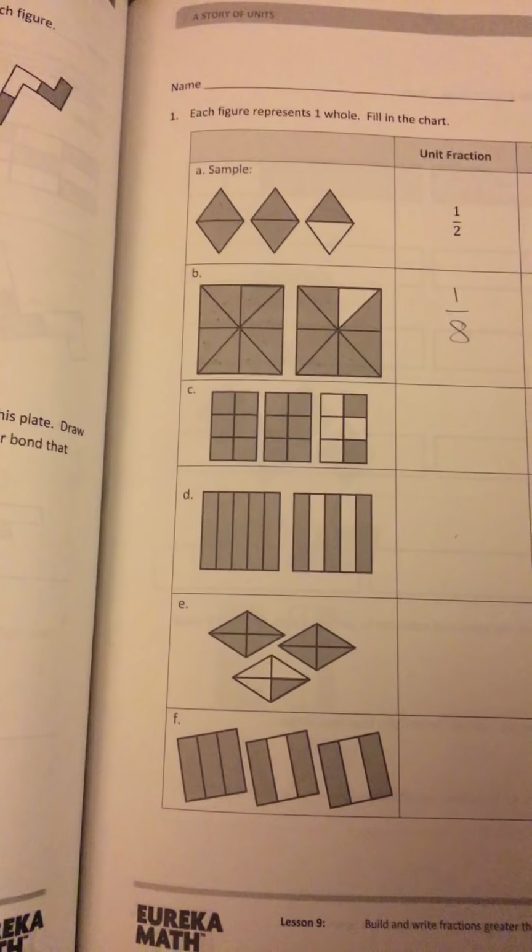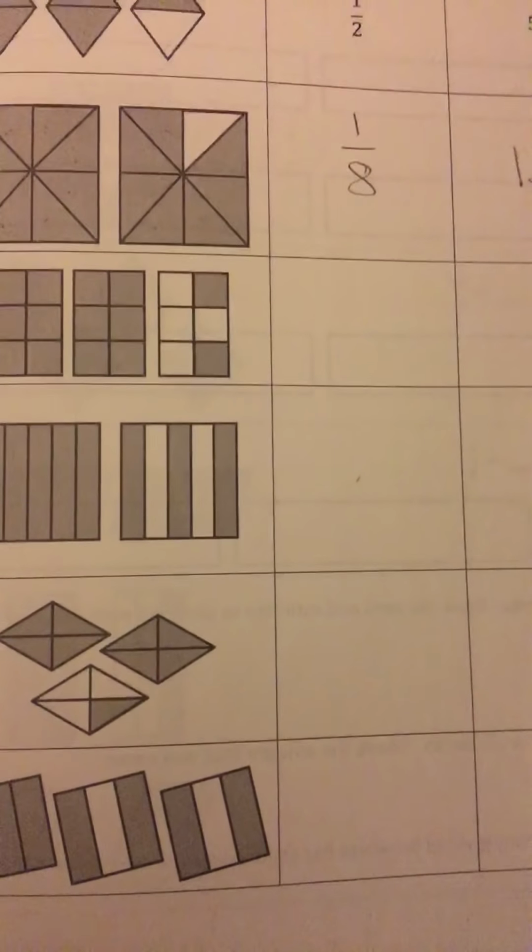I don't think I need to write my name on the top of my paper. Thank you, dear.